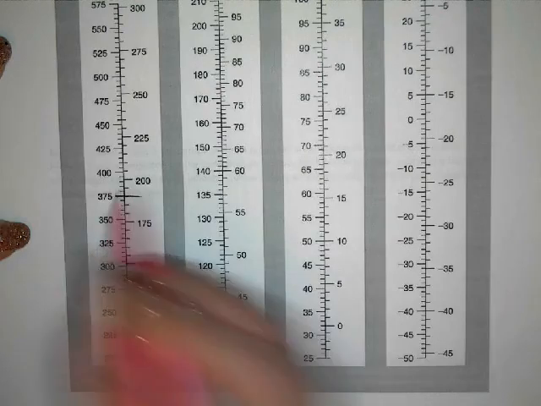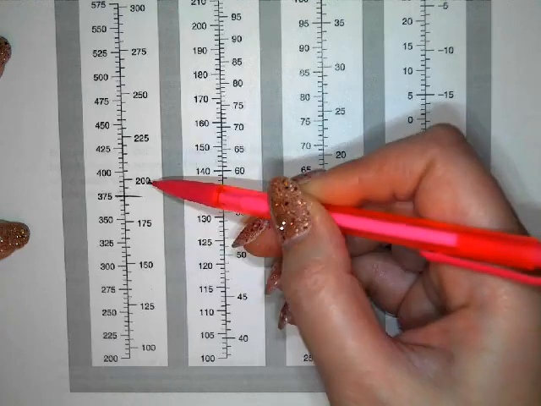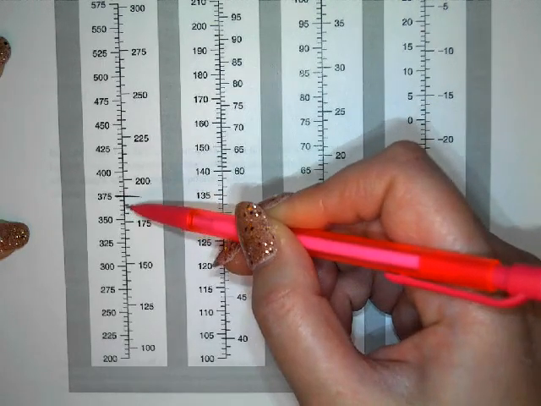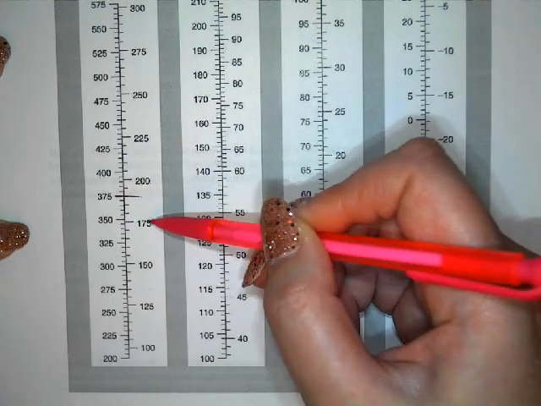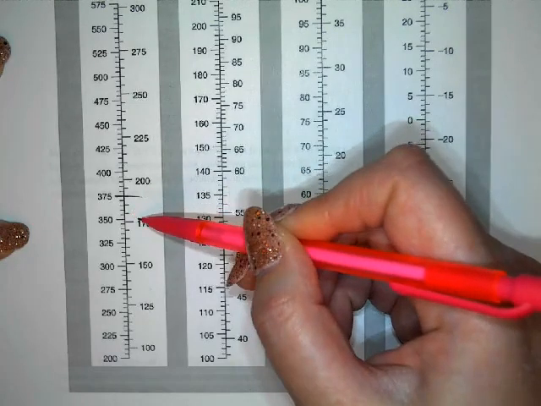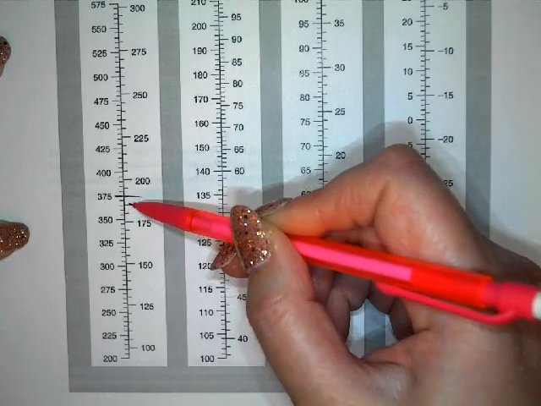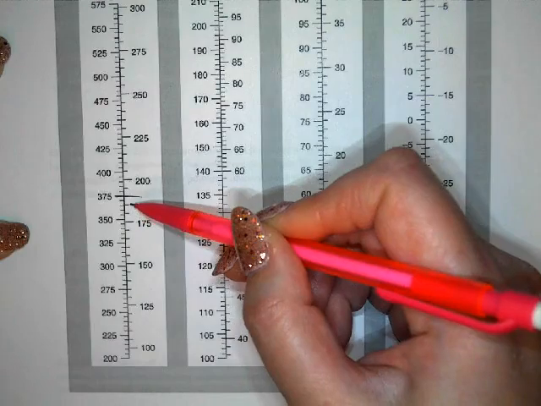And I can see that there's 1, 2, 3, 4, 5. There's 5 lines to go a total of 25 degrees. And so that means that right here, the lines are going by 5. So they're going 5, 10, 15, 20, 25. So 180, 185, 190. So that's 190 degrees Celsius.